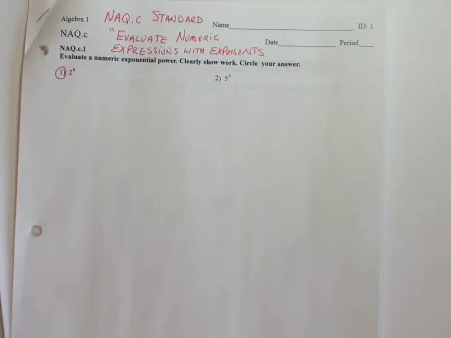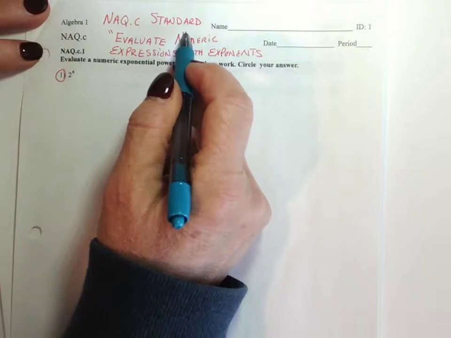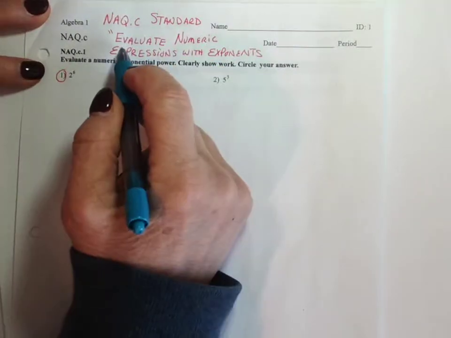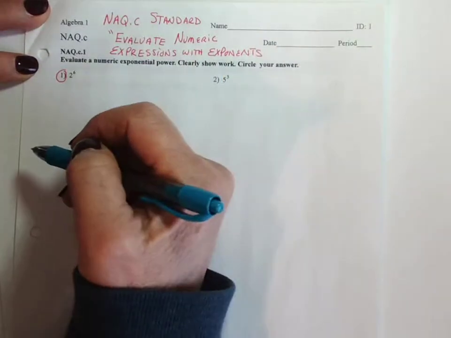Hello, this is Mrs. Groves, and today I'm going to be discussing the NAQ.c standard. And this standard is to evaluate numeric expressions with exponents.